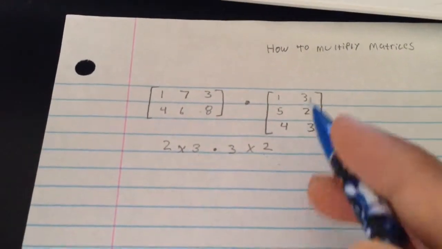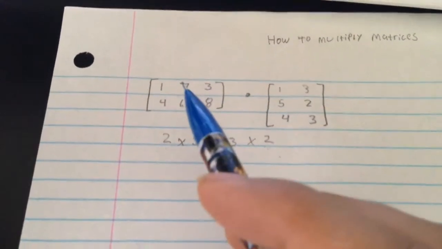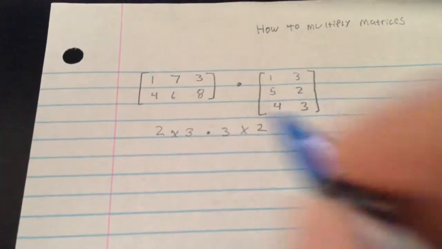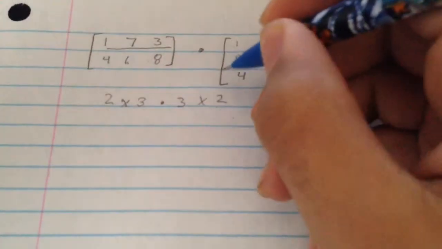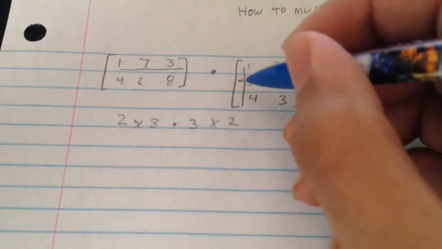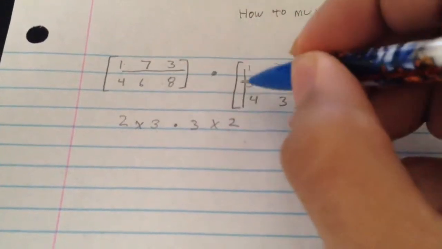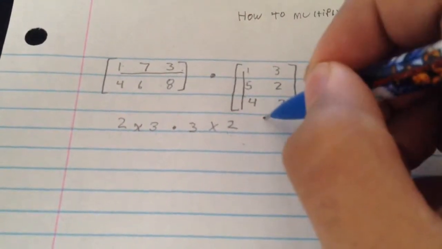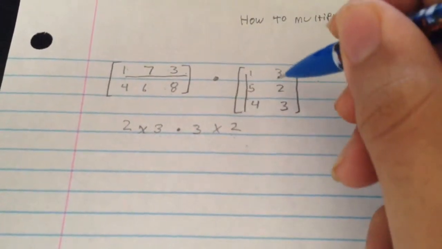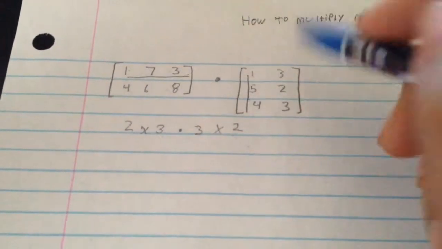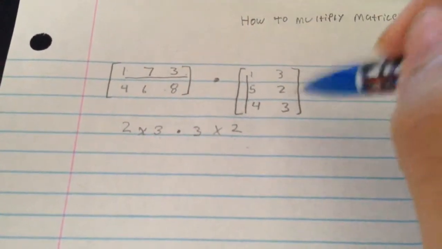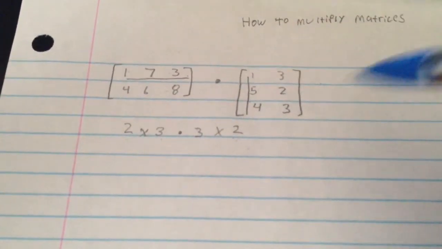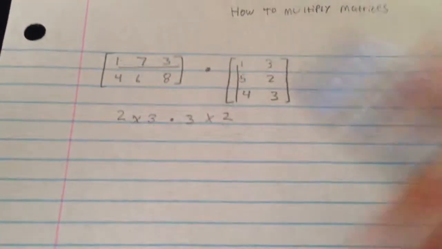Okay, so how do we actually multiply matrices? It's a little bit tricky. It's called a dot product. What you do is you take the first row and you multiply it with this column. What you actually do is 1 times 1, and then you add 7 times 5, add 3 times 4. And then you get a number, and then you do this row times this column. So you do the same process, 1 times 3, 7 times 2, add 3 times 3, and whatever that number is, and you keep doing this.